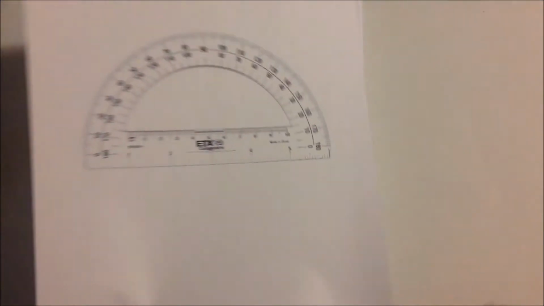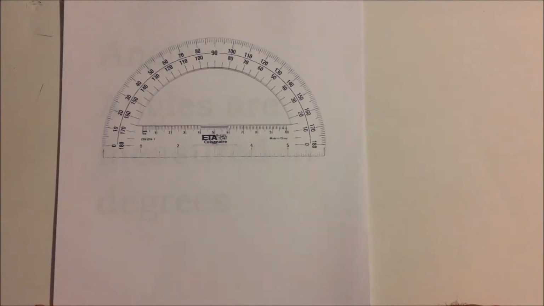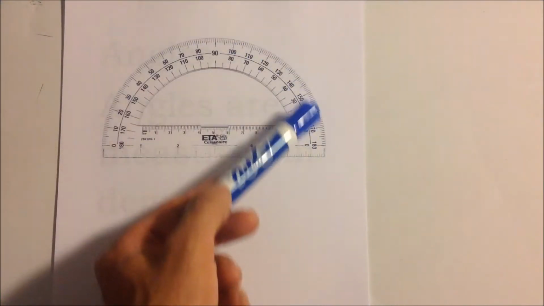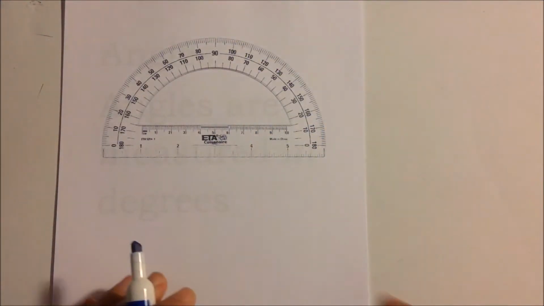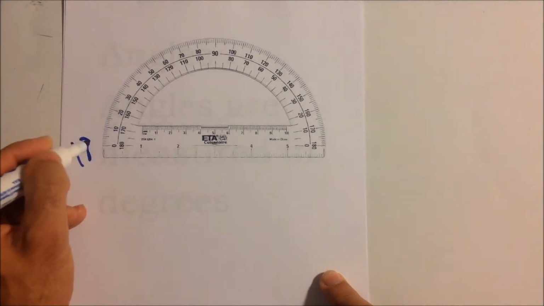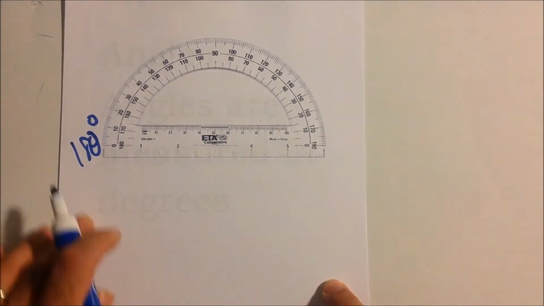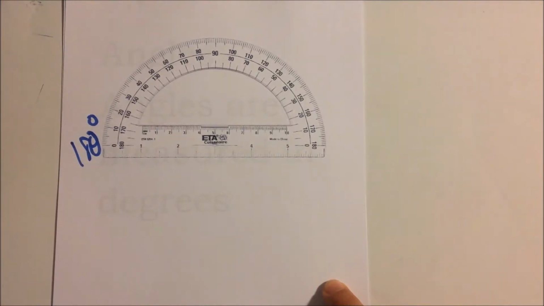Okay, so we'll use a protractor. With a protractor, we can measure degrees. You can see this protractor makes a half of a circle. So a protractor with a half circle is 180 degrees. The total degrees is 180. So a circle would be 360 degrees.